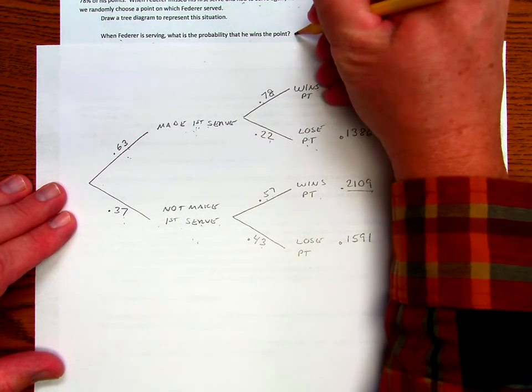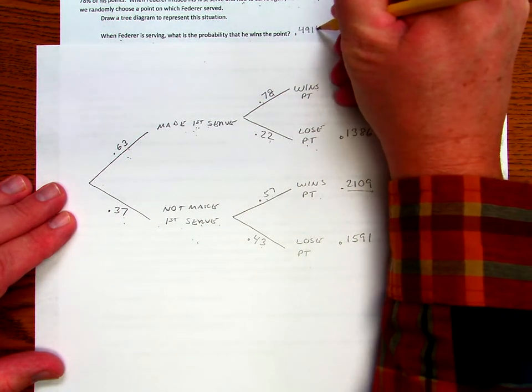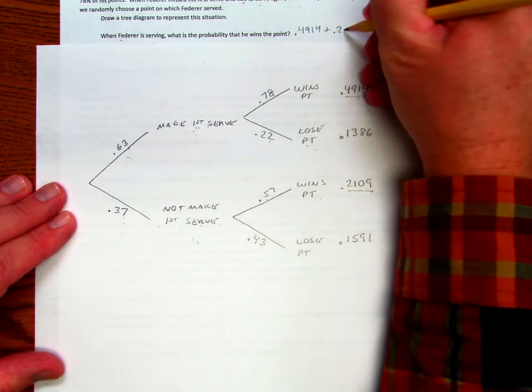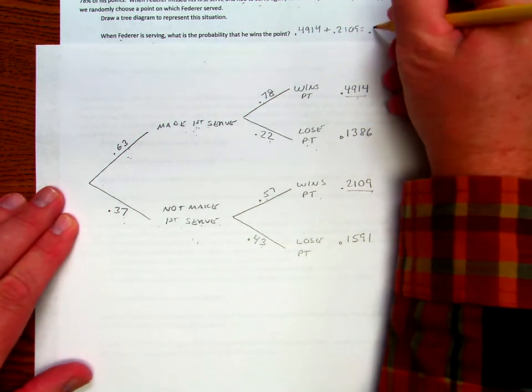It's going to be 0.4914 plus 0.2109, and it turns out to be 0.7023.